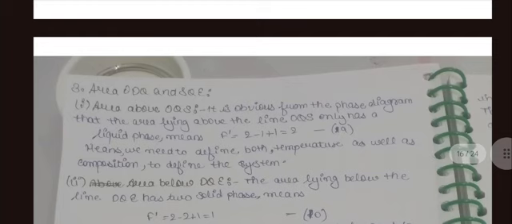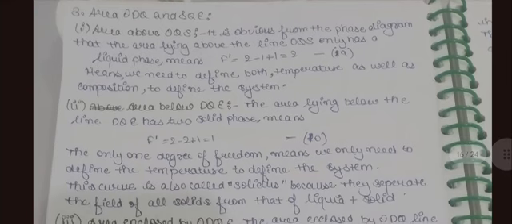Area ODQ and SQE. Area above OQS. It is obvious from the phase diagram that the area lying above the line OQS has only a liquid phase, which means F' is equal to 2 minus 1 plus 2, which is equal to 2. This means we need to define both temperature as well as composition to define the system. Area below DQE. The area lying below line DQE has two solid phases, which means F' is equal to 2 minus 2 plus 1, which is equal to 1. Only one degree of freedom means we only need to define the temperature to define the system.